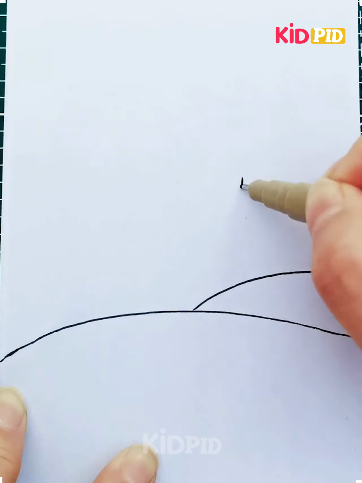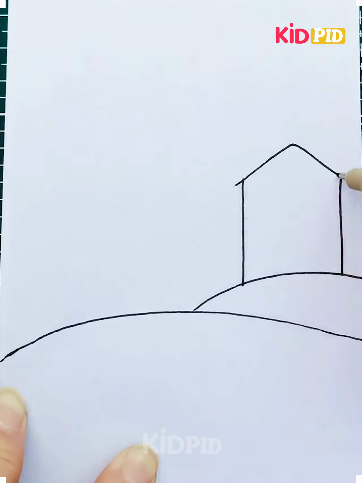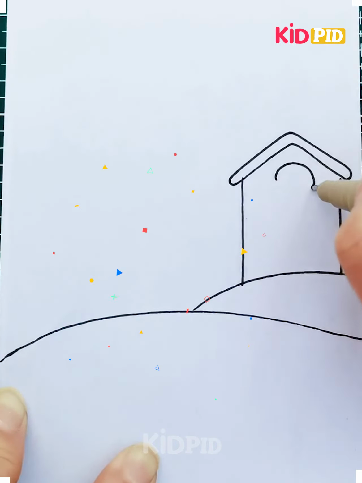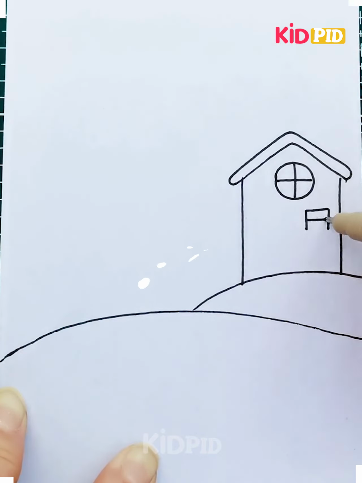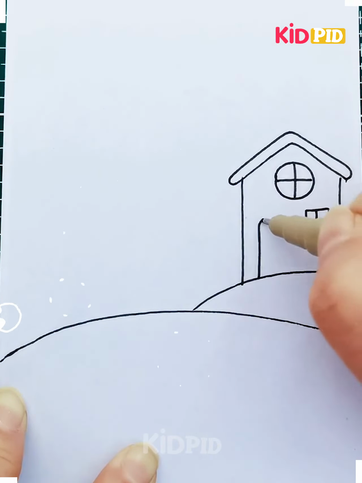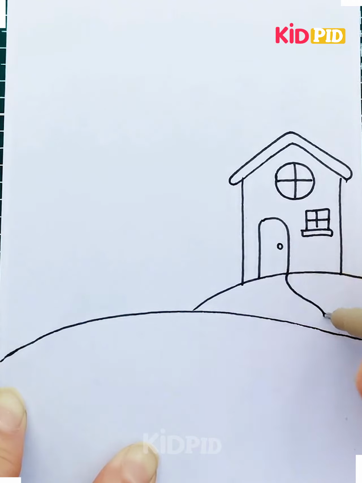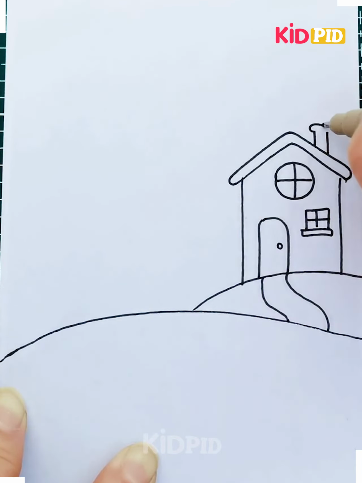Hello everyone! Start off by drawing a ground on a white sheet of paper, then add the roof to it and make it double-lined. Now add the circular shape in order to make the window, add a square shape underneath it in order to make another window with a sill. Now add a door to it and a pathway leading up to the house.